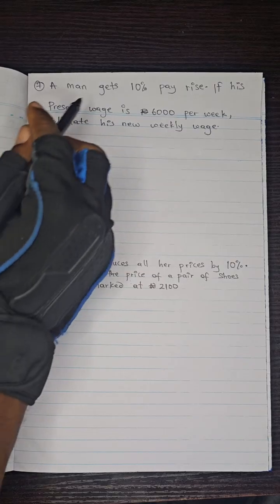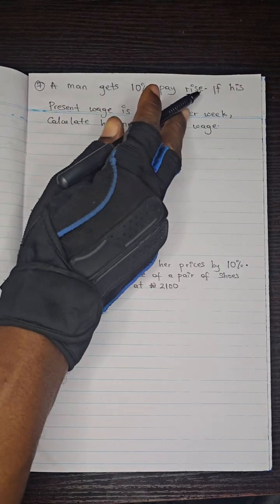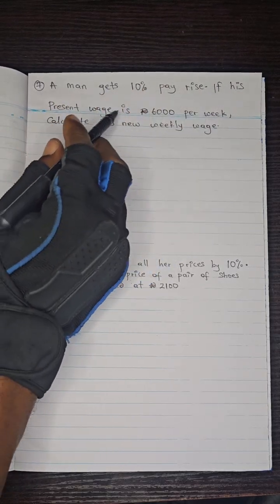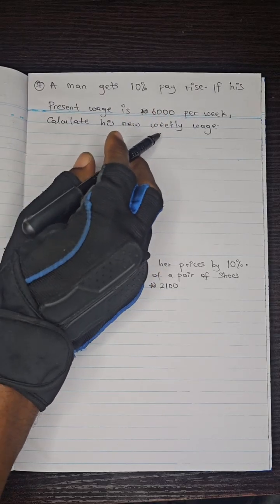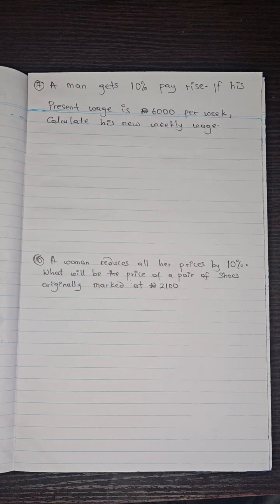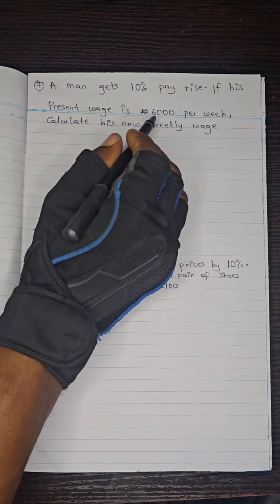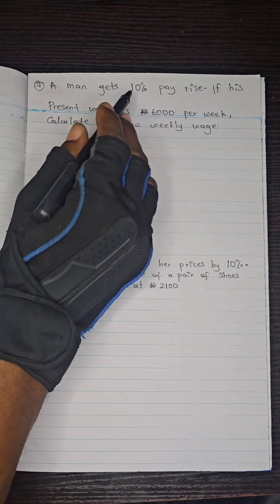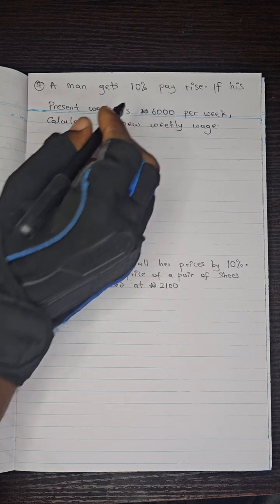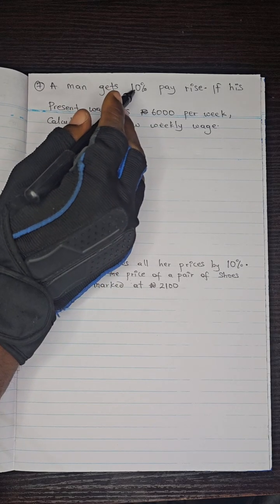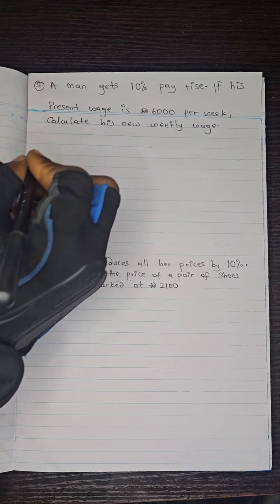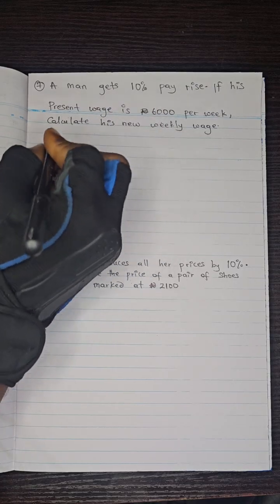Number 7, a man gets a 10% pay rise. If his present wage is 6,000 per week, calculate the new weekly wage. Now somebody is being paid this every week, and there was a 10% rise in his wage. We are being told to calculate the new wage after this 10% has been added. So first, let's look for 10% of 6,000. How do we do that?